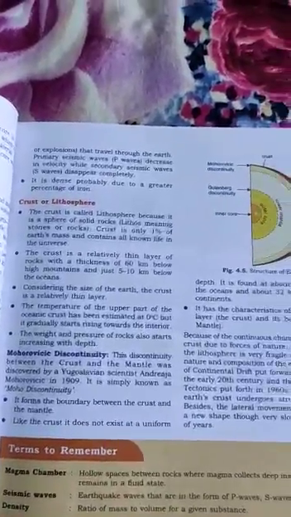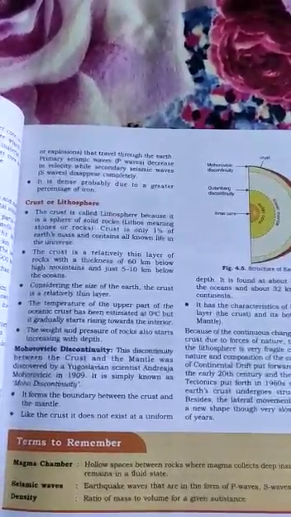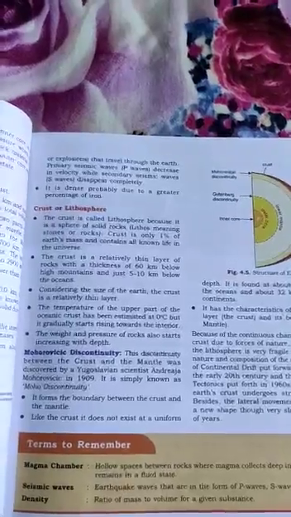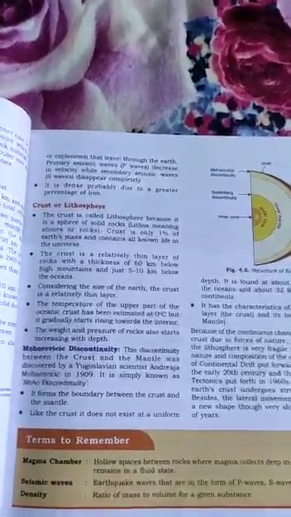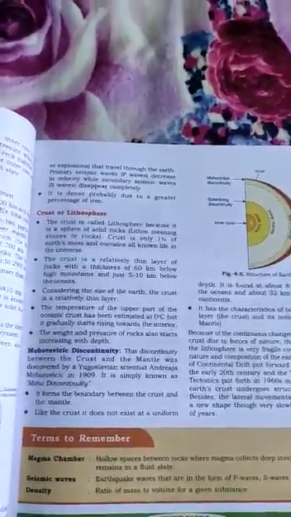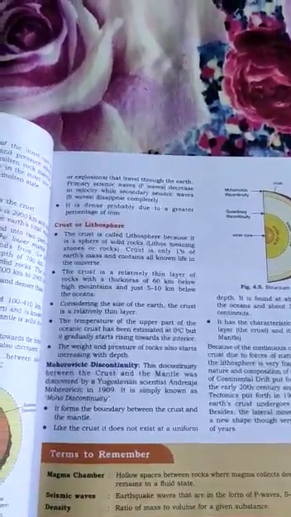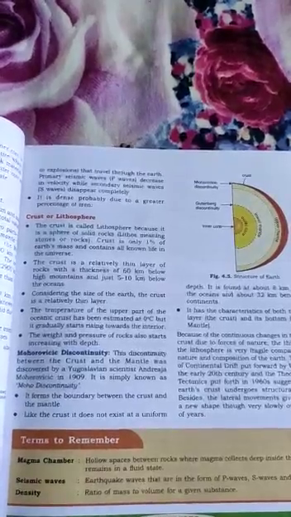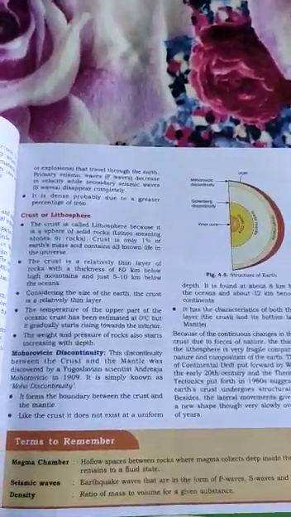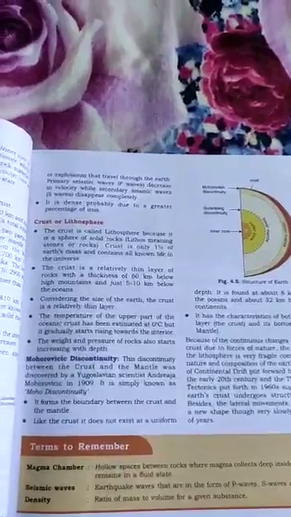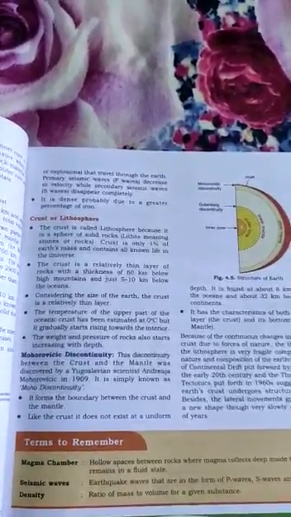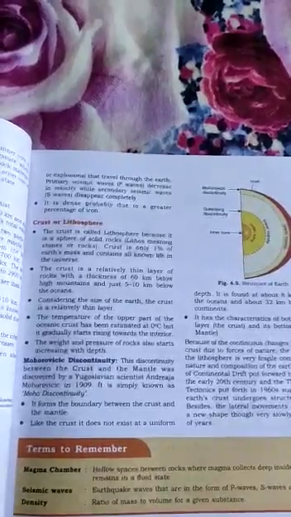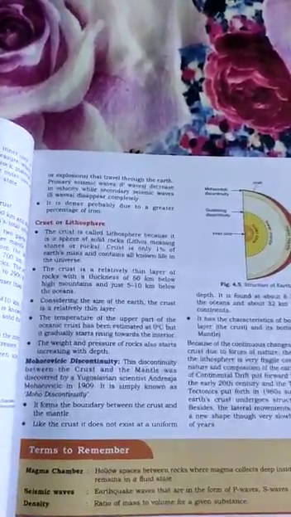The crust is a relatively thin layer of rocks with a thickness of 60 km below high mountains, and just 5 to 10 km below the oceans. Considering the size of the earth, the crust is a relatively thin layer. Yes, we have studied this before, that the crust is a thin layer. In comparison with the other layers, that is the mantle and the core, the crust is the thinnest layer.